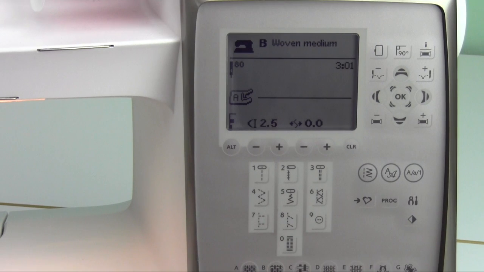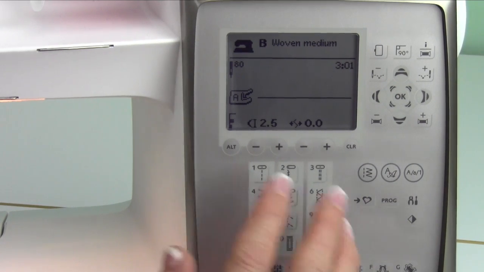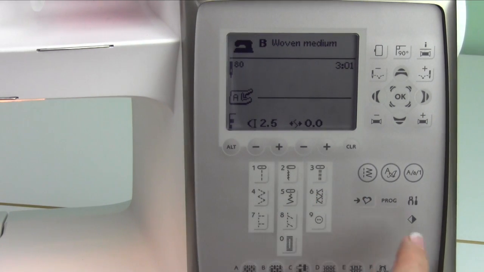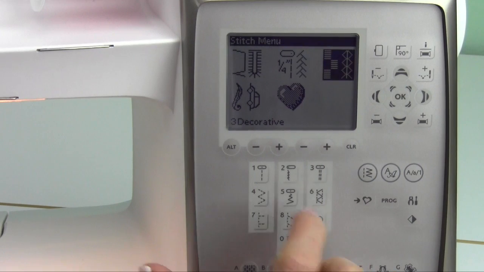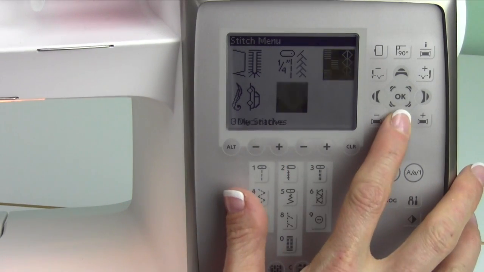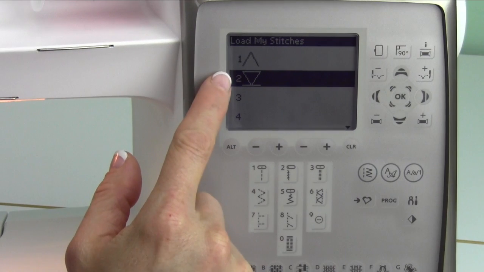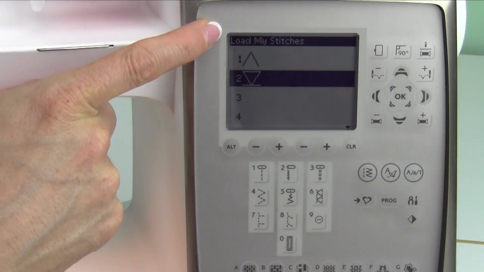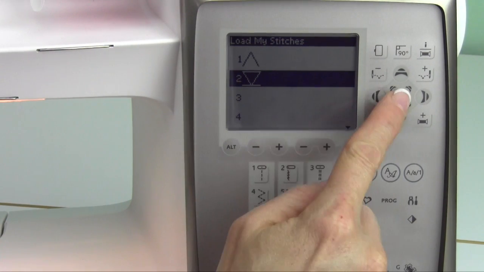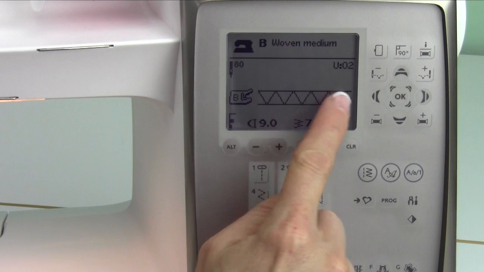Now where are these stitches? So let's say you turn your machine on and you get right back to a straight stitch. When you touch the Stitch Menu button, do you notice the heart? That's your favorites. So with your heart selected, touch OK. And your 2 stitches that we put in here, and it says Load My Stitch. Let's go ahead and touch OK. And it will bring up that stitch.